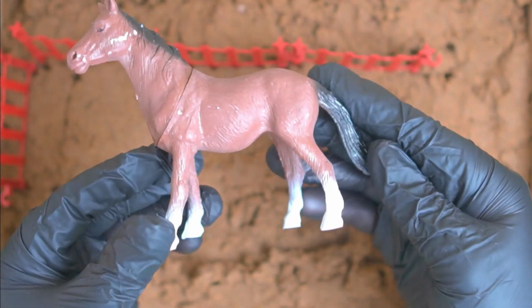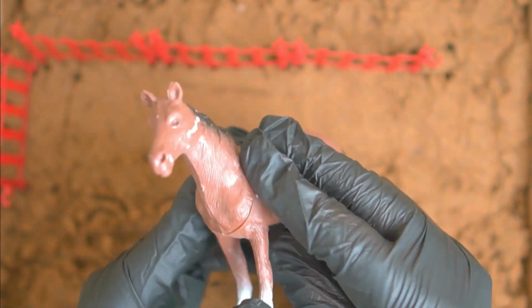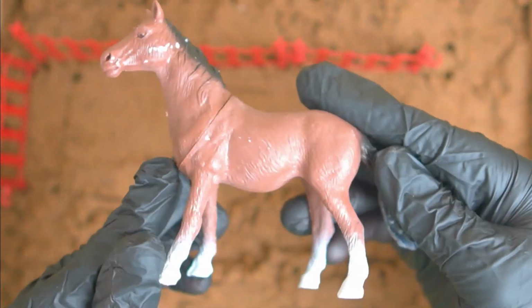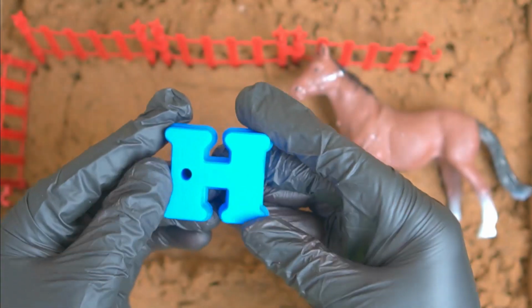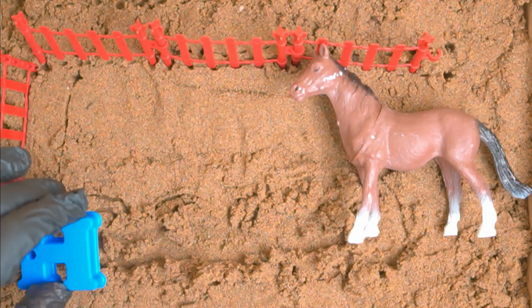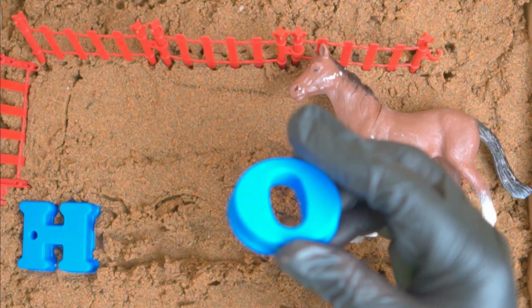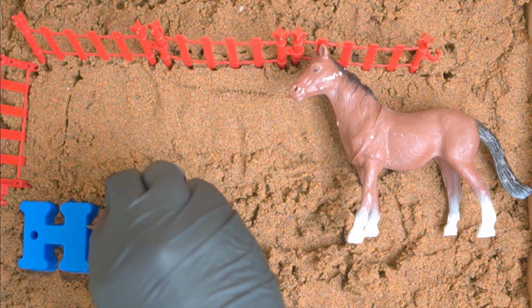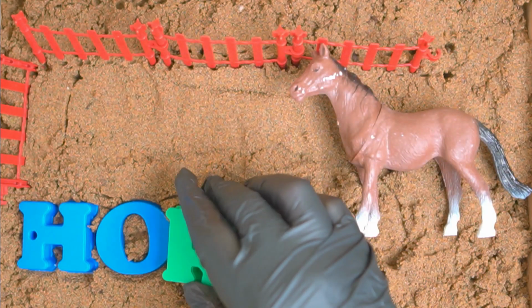What's this one? I think you know this one. For sure you know this one. This is a horse. Horse starts with H. Then O. Then R.